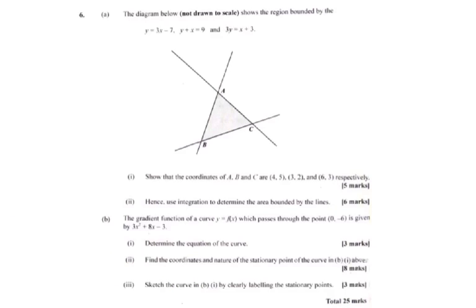Question number 6. The diagram below, not drawn to scale, shows the region bounded by 3 lines: y is equal to 3x minus 7, y plus x is equal to 9, and 3y is equal to x plus 3. And the first part of the question says that we want to show that the coordinates of A, B, and C are (4, 5), (3, 2), and (6, 3) respectively.